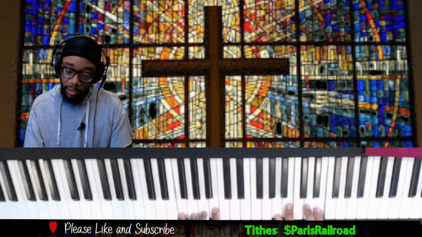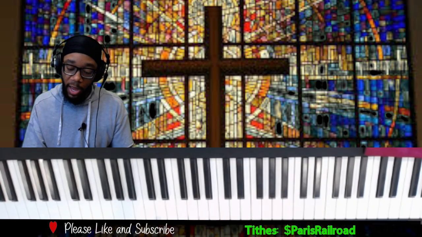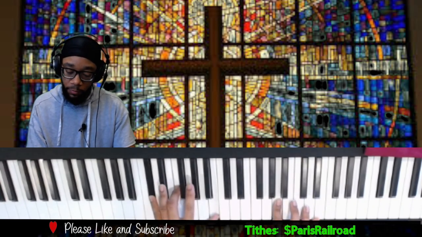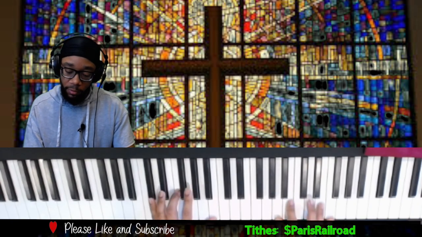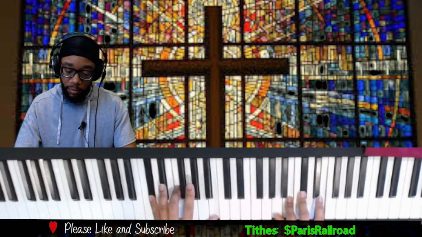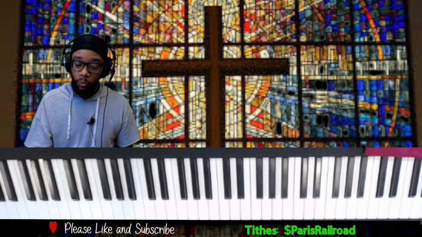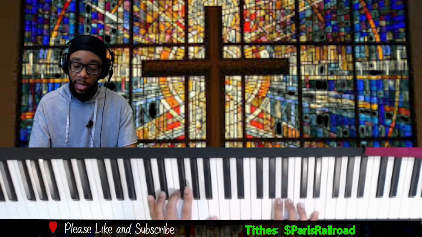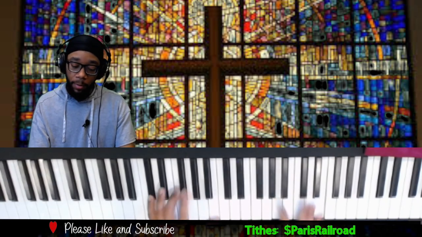Or you can throw that in there. Just adding color. So that's an augmented 5th for that one. And then the 7. So anytime you're playing those chords, you can always extend them, like playing a major over there.